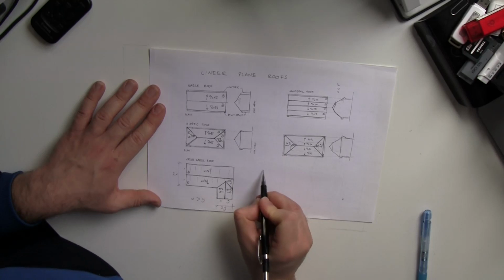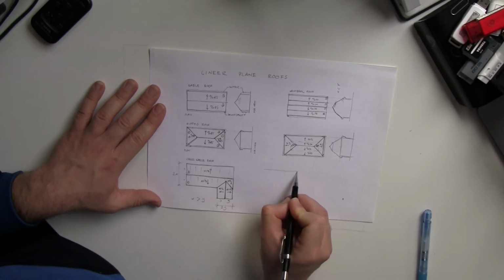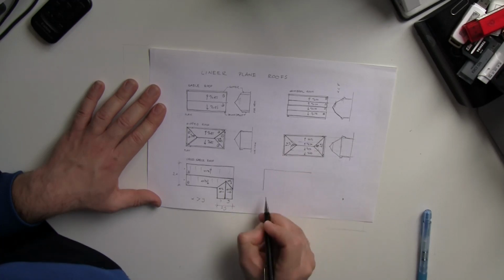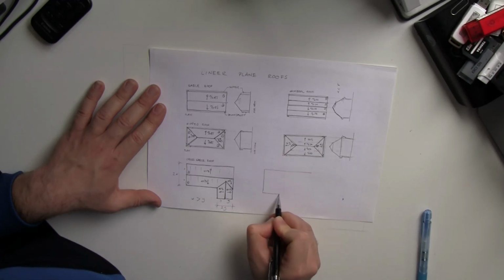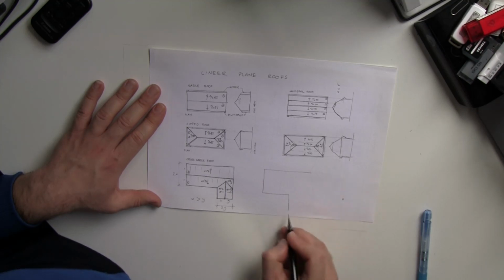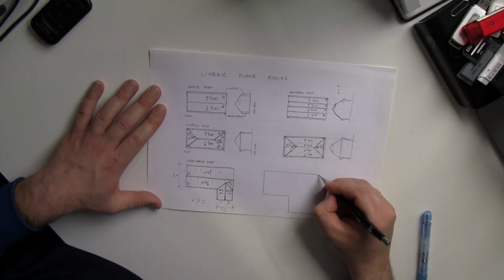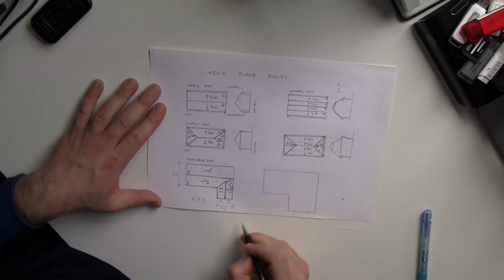Okay, and let's draw a different plan now. Let's say that this time x and y is equal to each other.